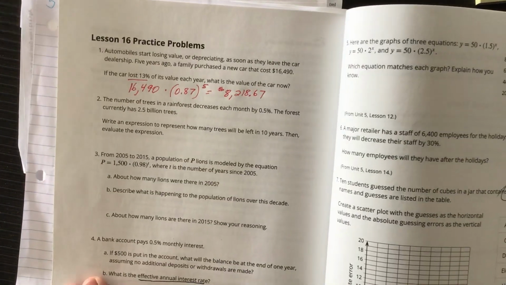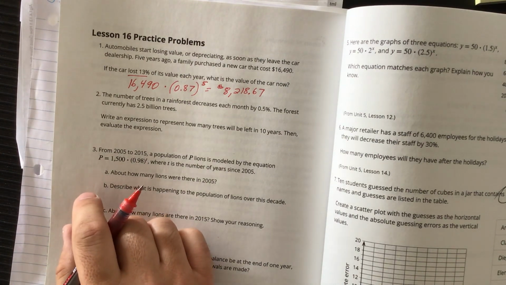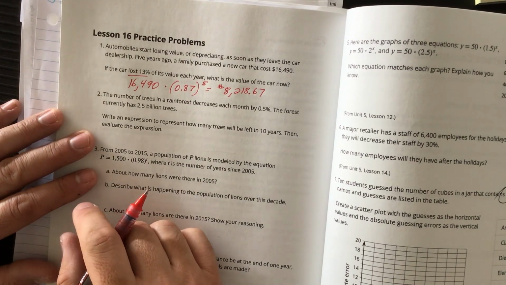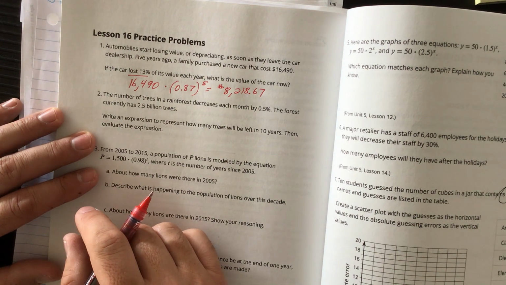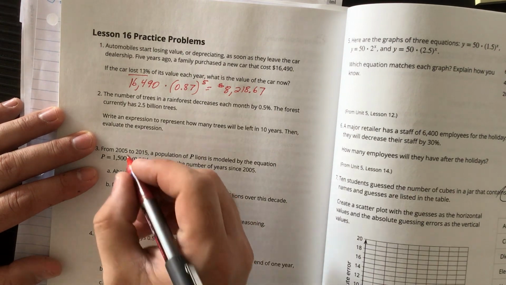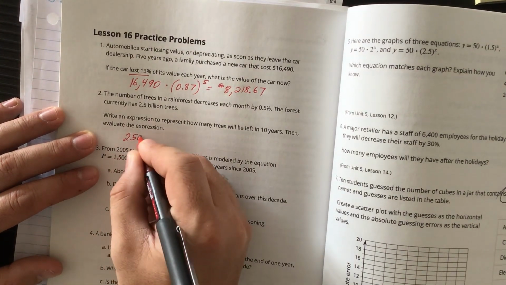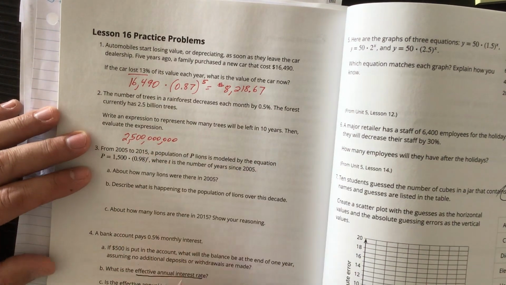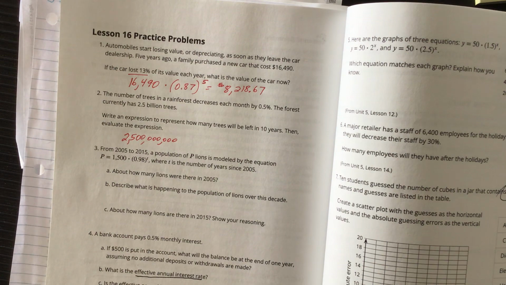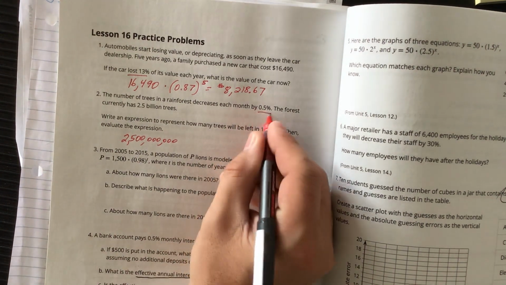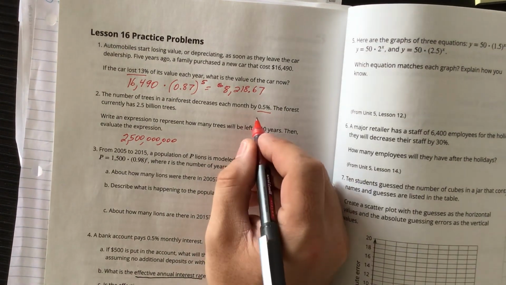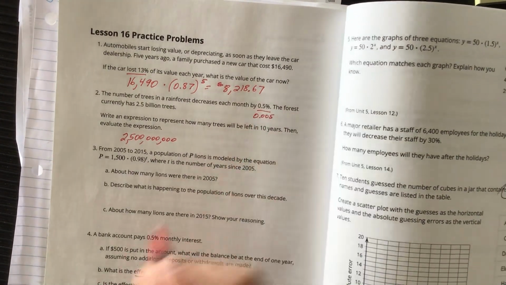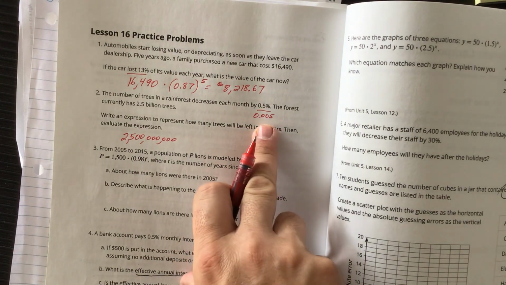Question number 2, write an expression. Then evaluate. So we need an expression and an answer. 2.5 billion trees. That's million. So there's 2.5 billion. Decreases by 0.5%. Remember, make it a decimal. So it's lowering by that much.